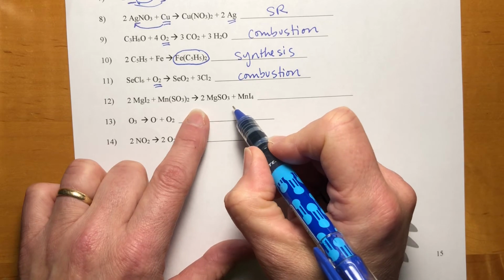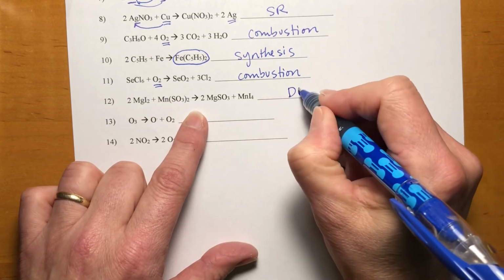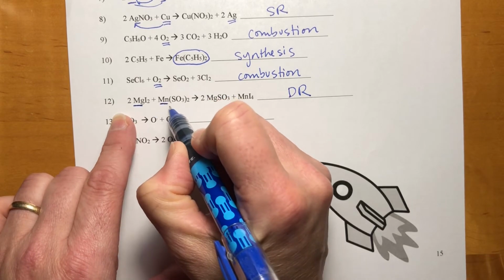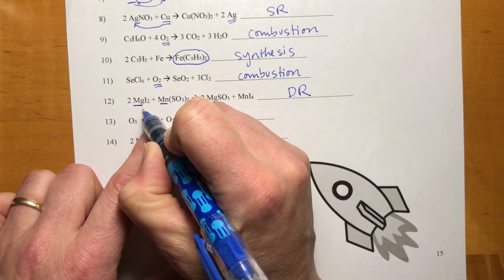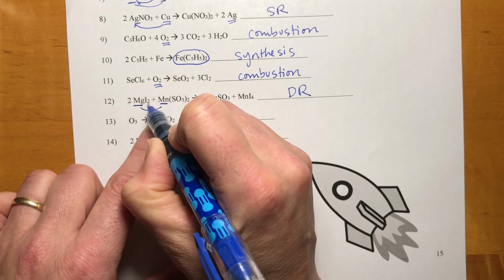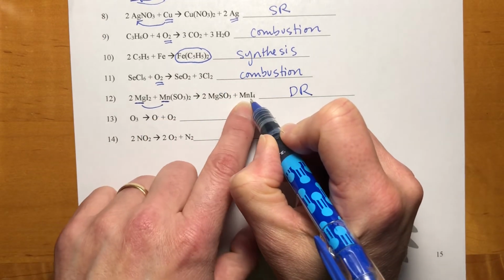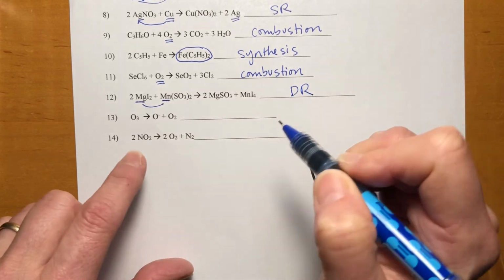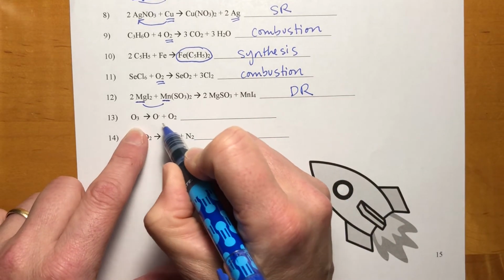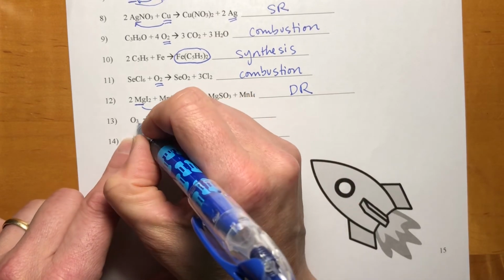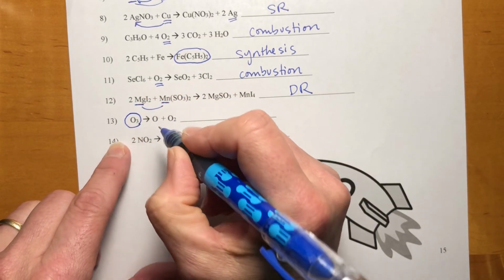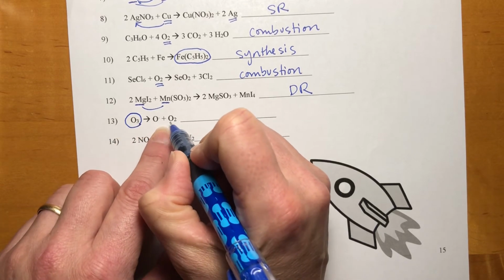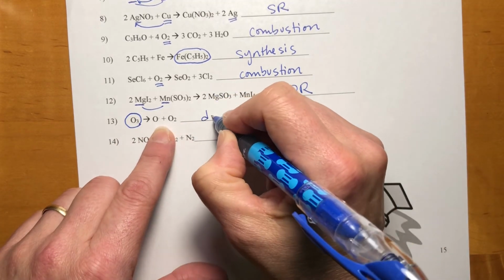Okay, number 12, big and ugly. We're going to guess it's a double replacement, and it is. This magnesium and this manganese are going to trade places. Magnesium's with iodine right now, but they're going to switch, and manganese is going to be with iodine, so it's a double replacement. Number 13 is looking kind of weird. If you look, it's just one reactant breaking down into products. This is a decomposition.